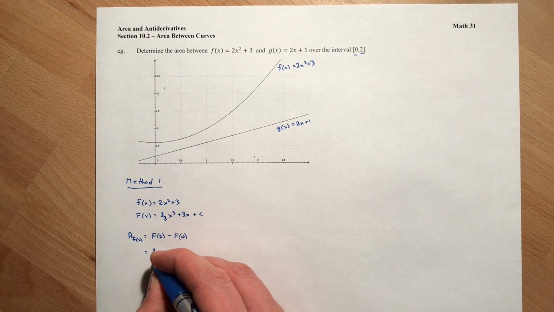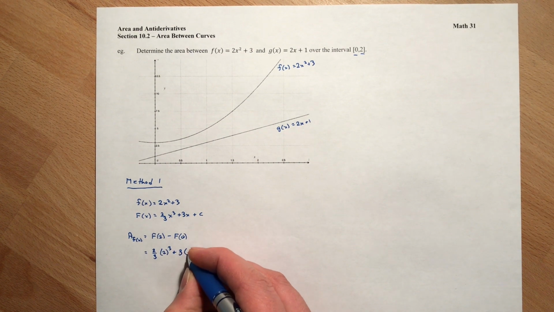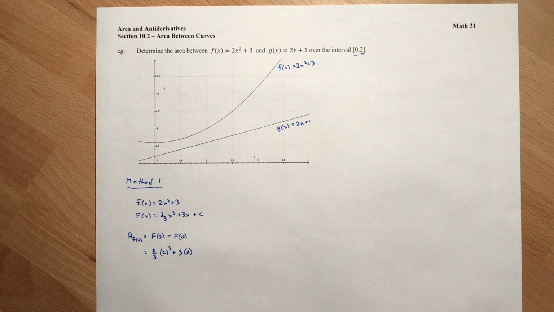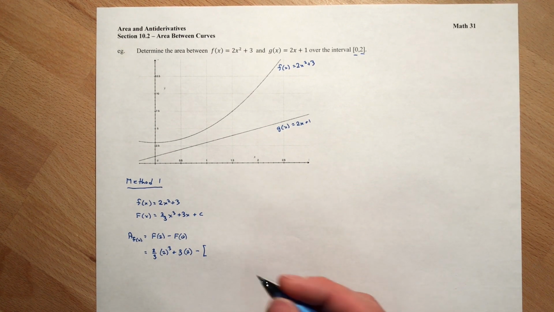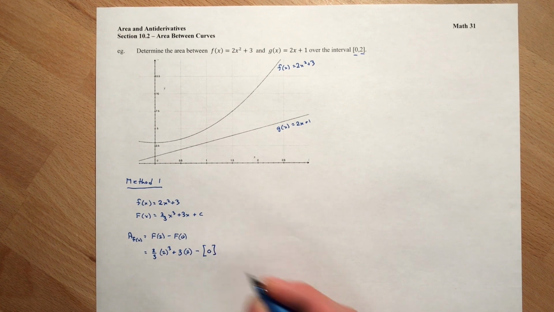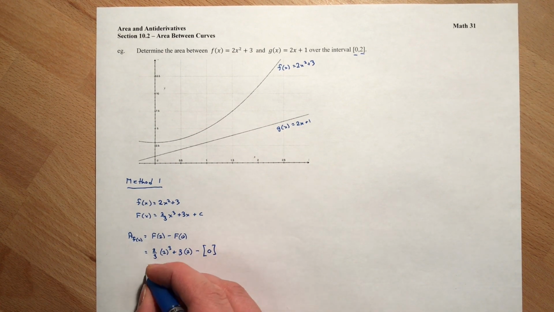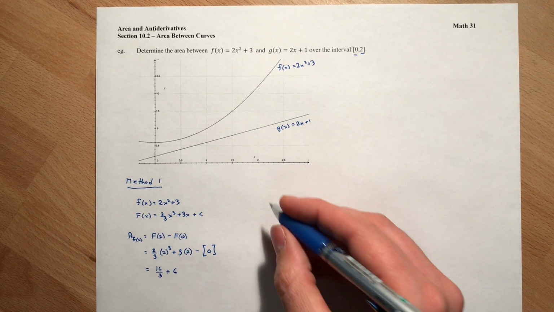And so I'll have 2/3 times 2 cubed plus 3 times 2. Now I'm going to leave the c out because the two c's are just going to subtract. So we have our value here. Now I have an x cubed and an x, so f of 0 is just going to be 0. So I'll just jump straight to there. So when we find this area, we'll get 16/3 plus 6, and then of course minus 0, which doesn't change anything.